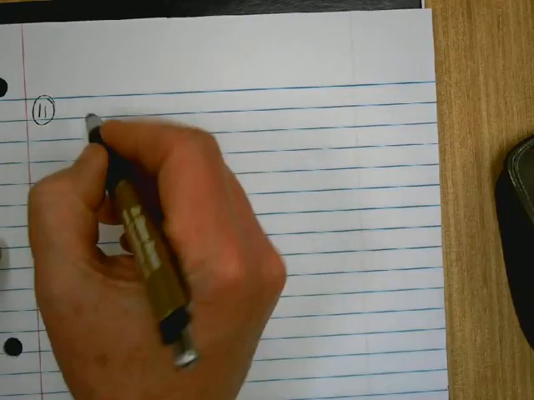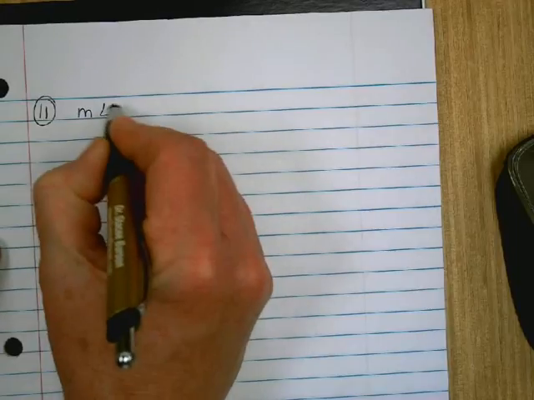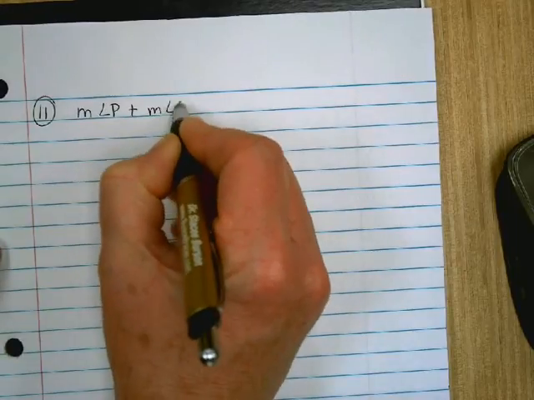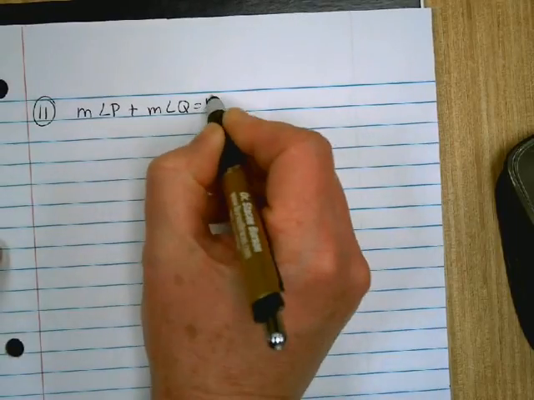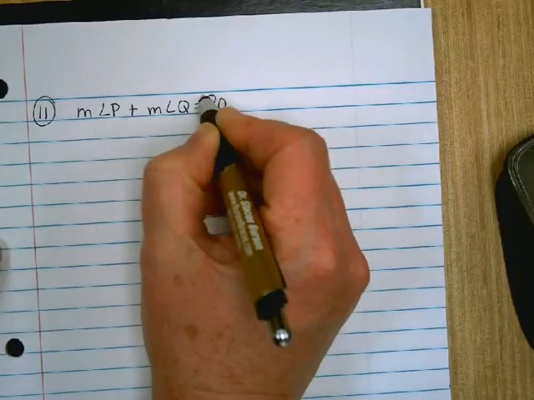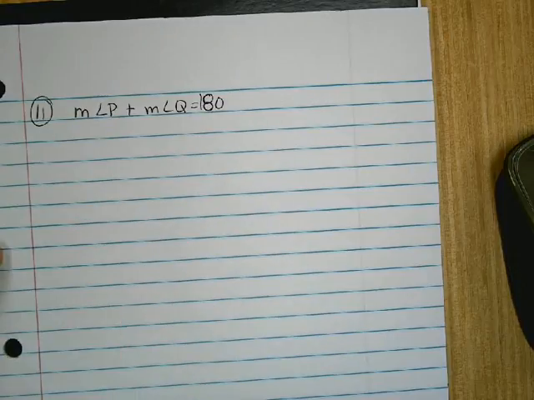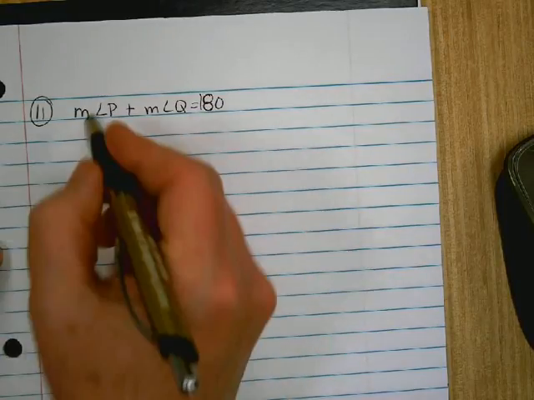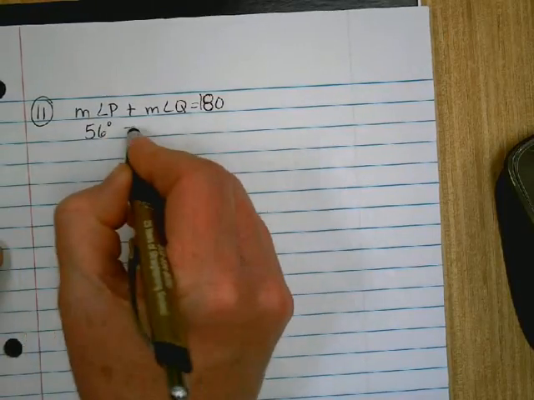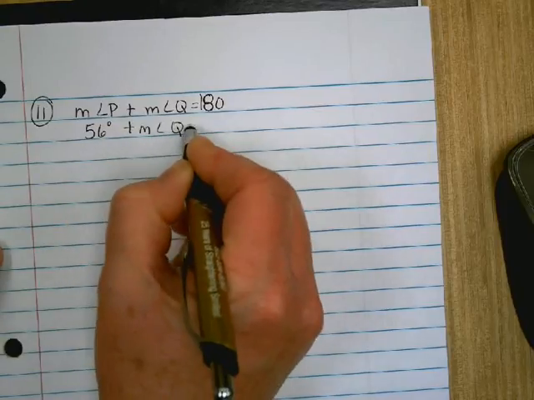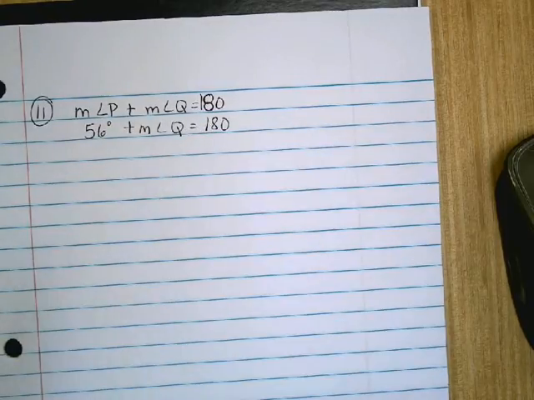So they're telling you that the measure of angle P plus the measure of angle Q is 180. And then they tell you the value for angle P. Angle P is 56 degrees. So what do you know about angle Q?